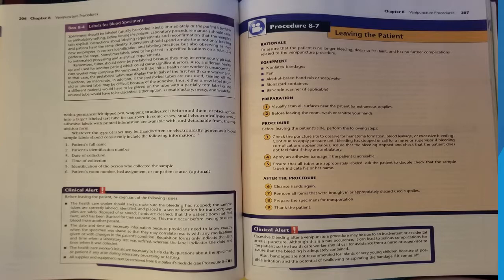The date and time are necessary information because physicians need to know exactly when the specimen was drawn so that they may correlate results with any medications given or with changes in the patient's condition. Requisition forms only indicate the date and time when a laboratory test was ordered, whereas the label indicates the date and time when it was collected. The healthcare worker's initials are necessary to help clarify questions about the specimen or a patient if any arise during laboratory processing or testing. All supplies and equipment must be removed from the patient's bedside. See Procedure 8.7, which is on page 207.